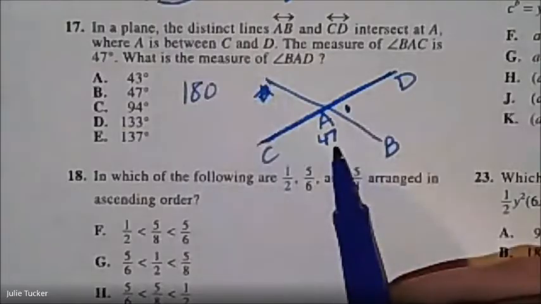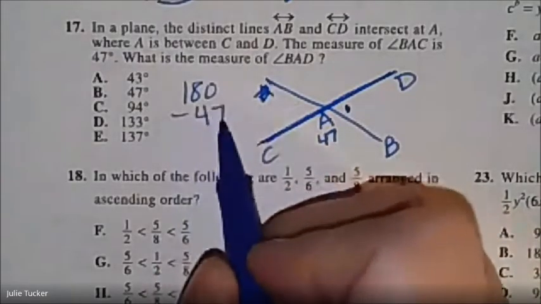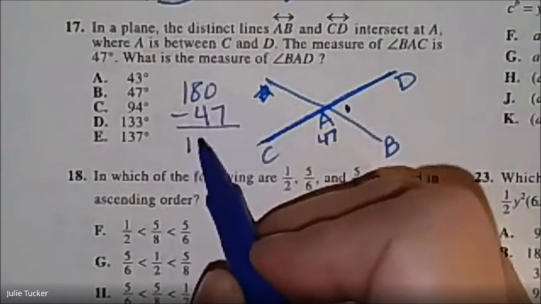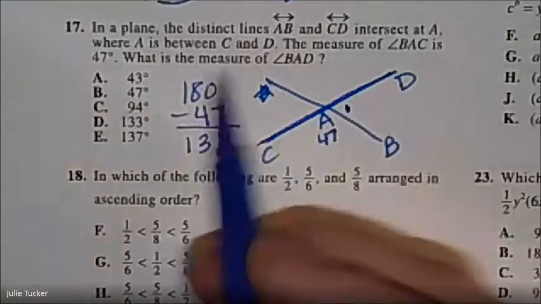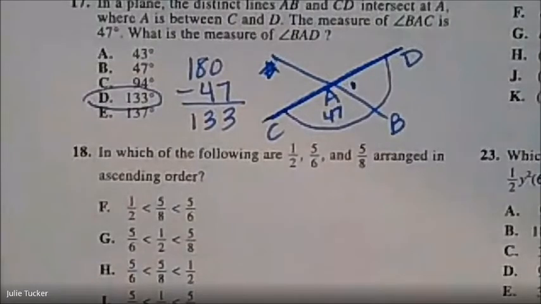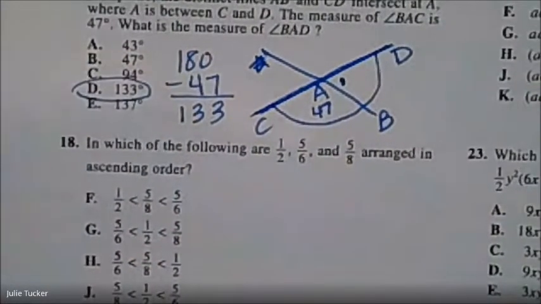So we do 180 degrees and then subtract 47, which gives us 133. You just have to remember a linear pair has a straight line on the side and a 180-degree total.